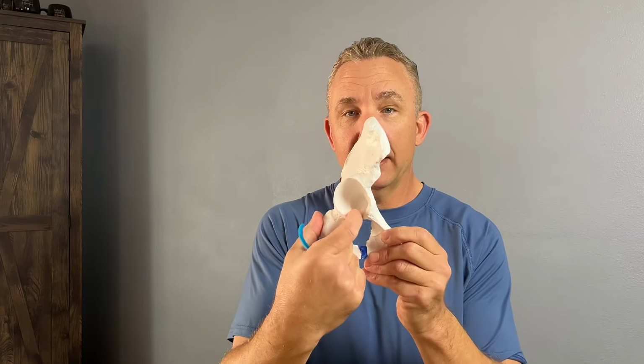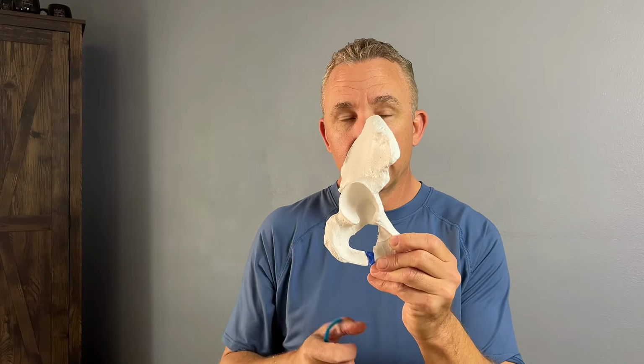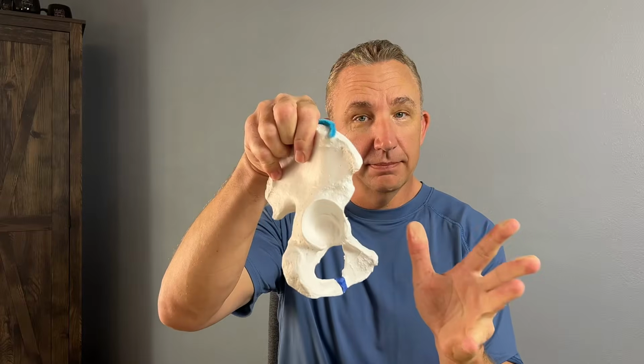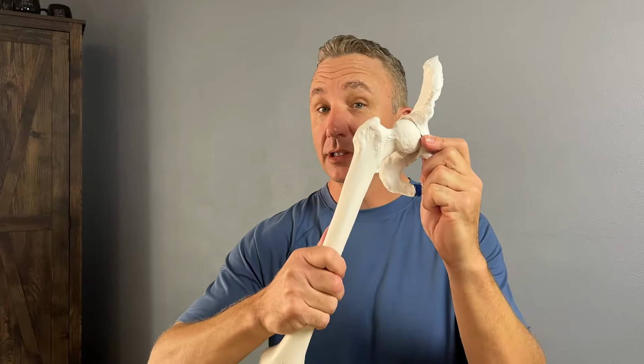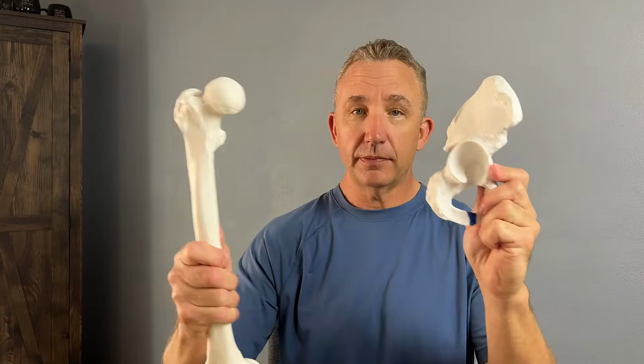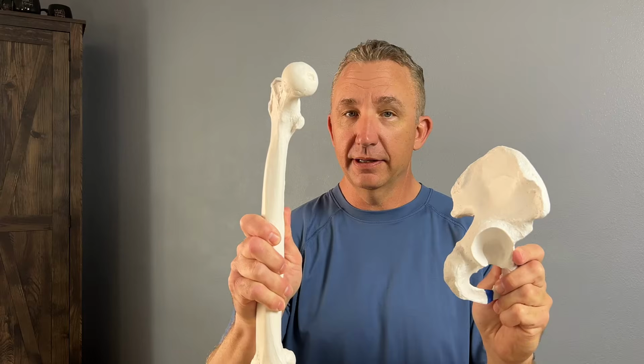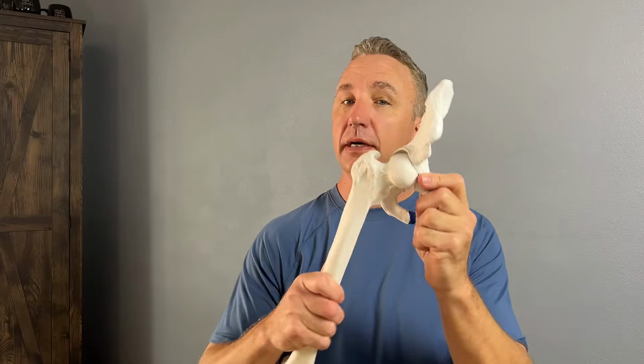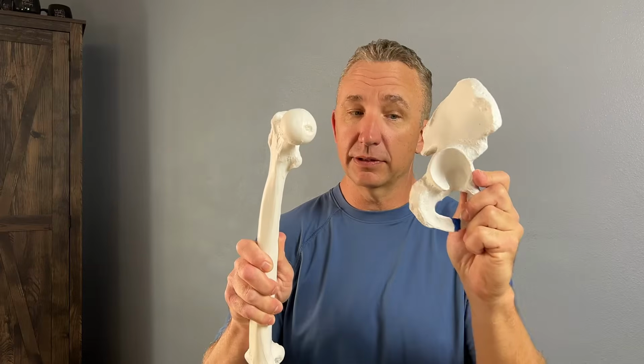I have the lateral surface on top, and then I have the notch, the acetabular notch here. So this is referring to the ilium, pubis, ischium. As we connect the femur, the largest and longest bone in the body, we're using the head of the femur to go into the acetabulum, or the acetabular fossa, right at the lateral surface.